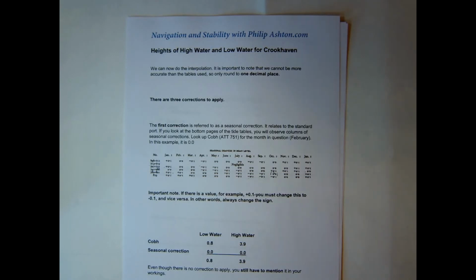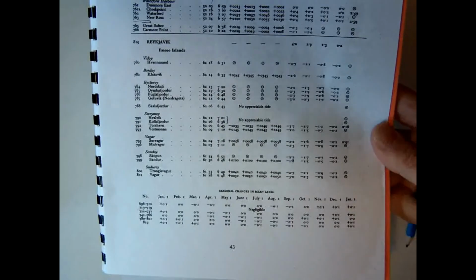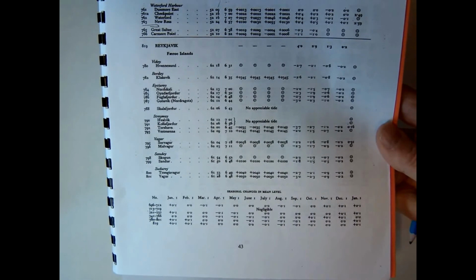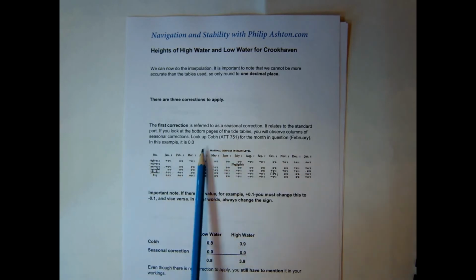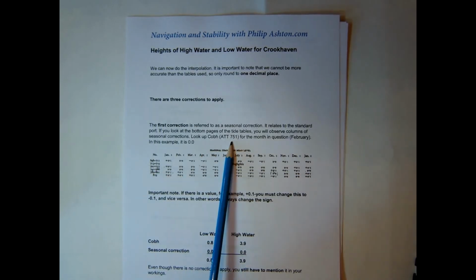The first correction is what we call our seasonal correction for the standard port. So we go to the bottom of the page of the tidal book, and there we are. Just briefly show you there, the bottom of the page where it says seasonal changes. I've printed them off here, and we look up code, which is ATT 751 for February.